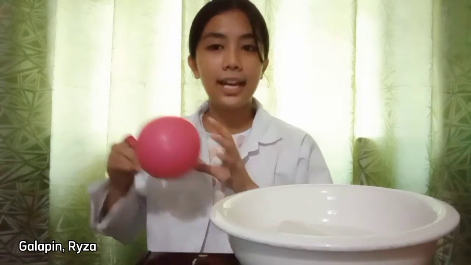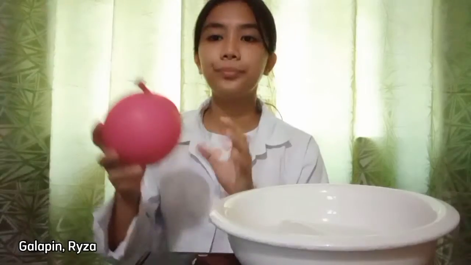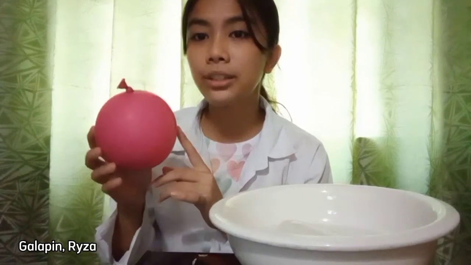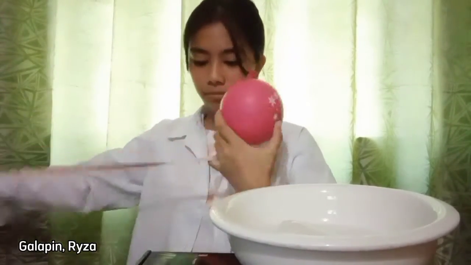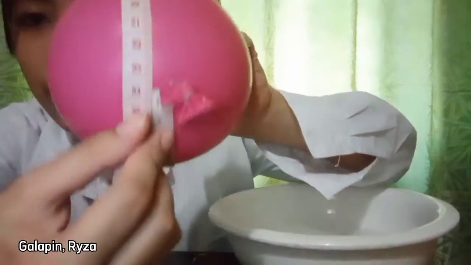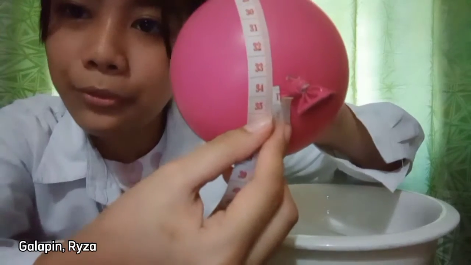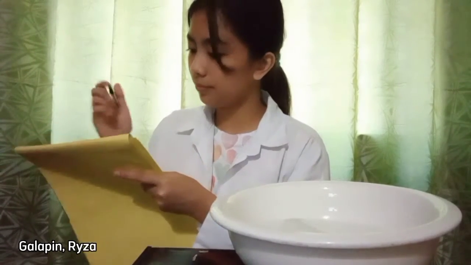The first step in our experiment is to blow up the balloon and tie it. Then, measure the circumference of the balloon using the tape measure. The circumference of the balloon before the experiment is 34 cm. Do not forget to write down the measurement of the balloon before the experiment.